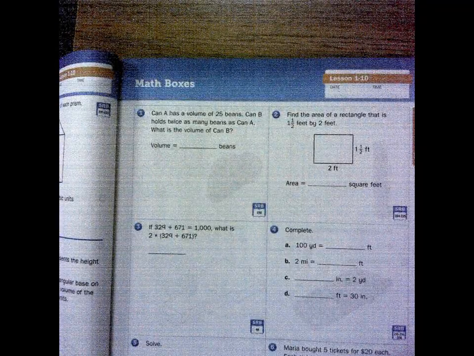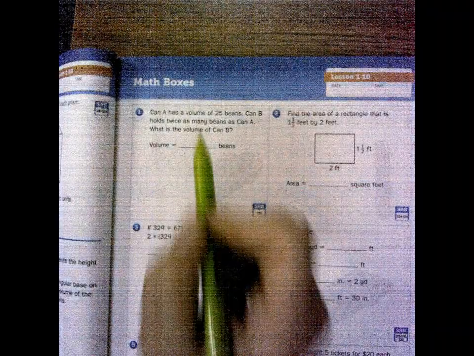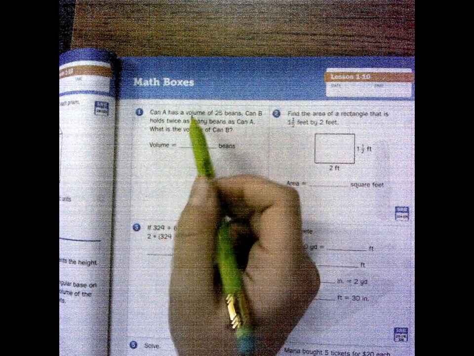Alright guys, we're going to be working on page 31 in our math book today. Make sure before you come to this video you've tried all the problems. And if you have any corrections, make sure you make them and then show your work.